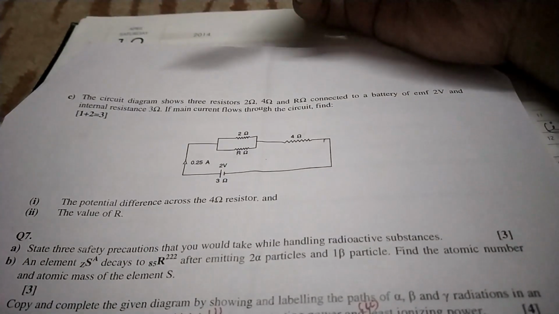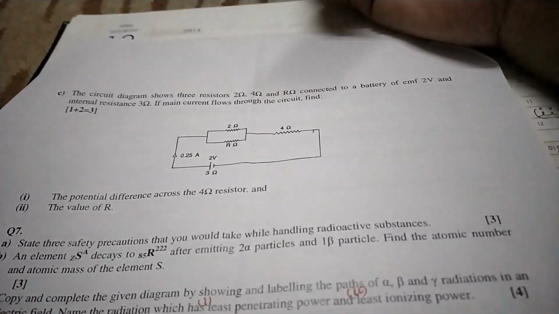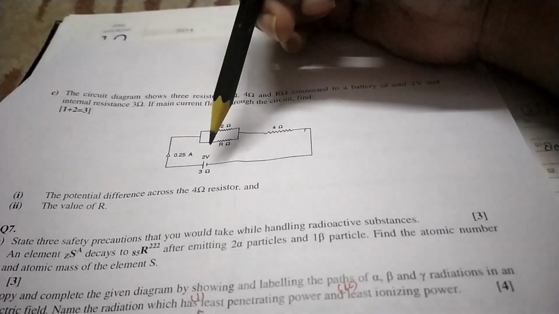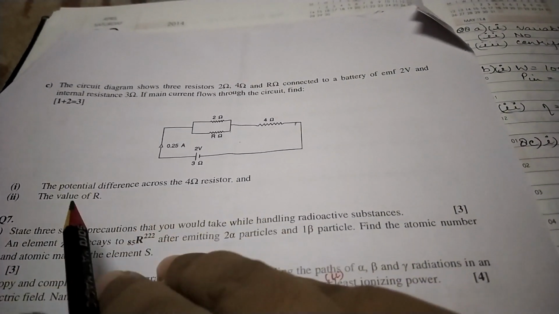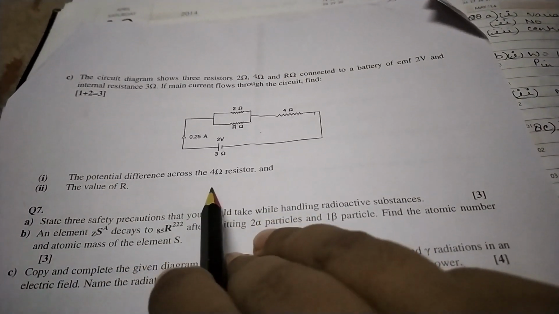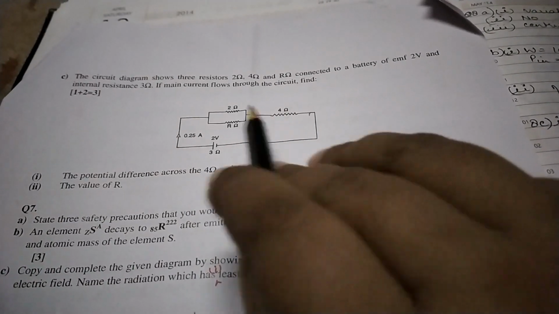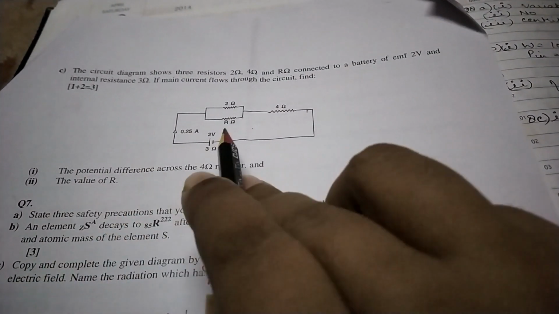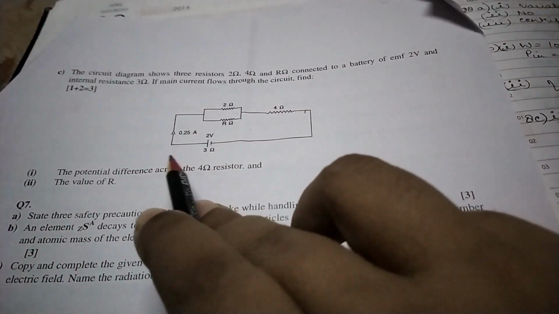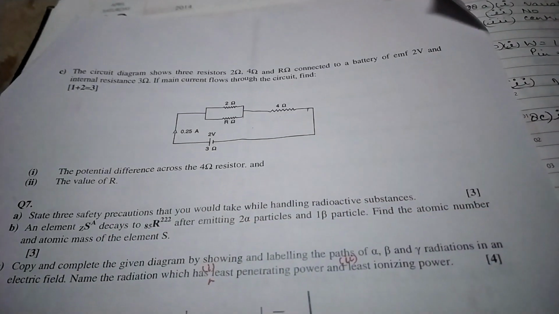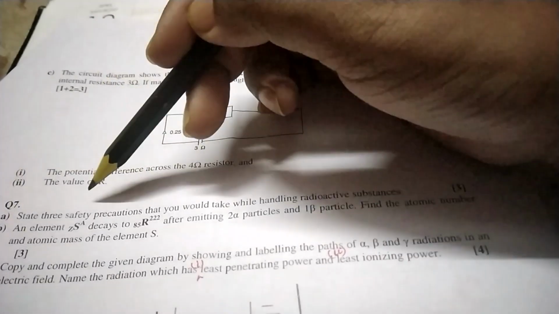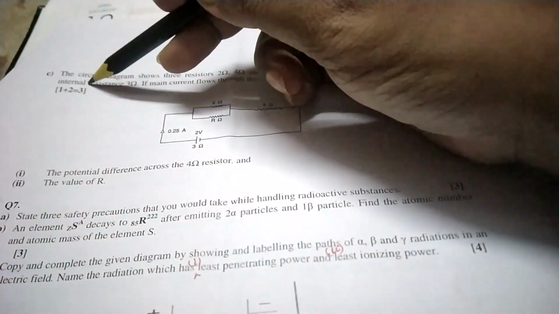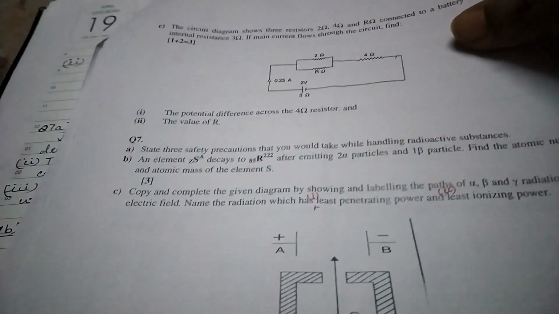This is question 6C. There is a circuit diagram and different resistances are also mentioned here. You are required to find the potential difference across the 4 ohm resistance, that means this one, and the value of R. The first part is of 1 mark and the second part is of 2 marks. So this is a 3 marks question.